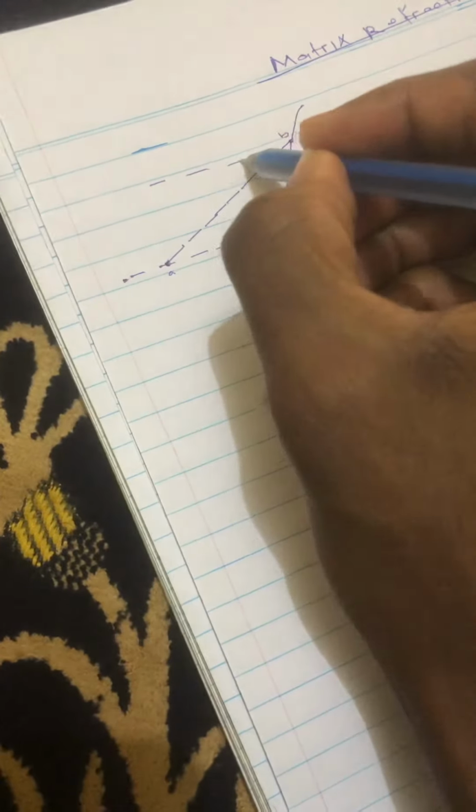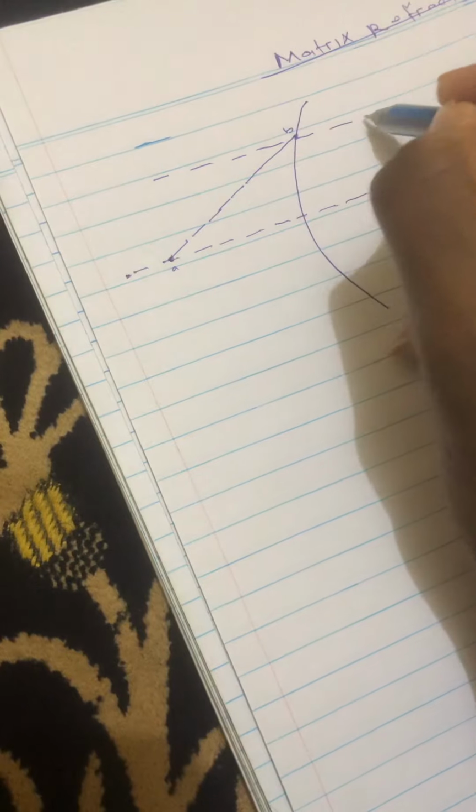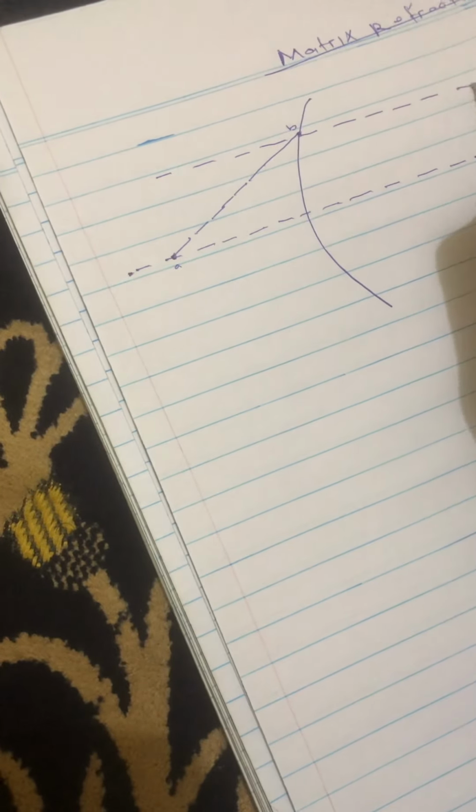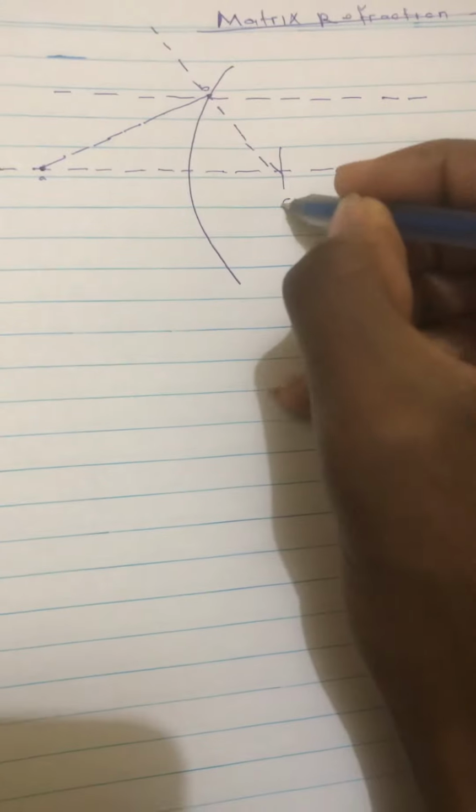Now when it hits this surface, let's assume there's an imaginary line that runs through B here. Therefore, we can now say that there is an imaginary normal that cuts across B and also the principal axis at C. Now this C is known as the center of curvature of the spherical surface.